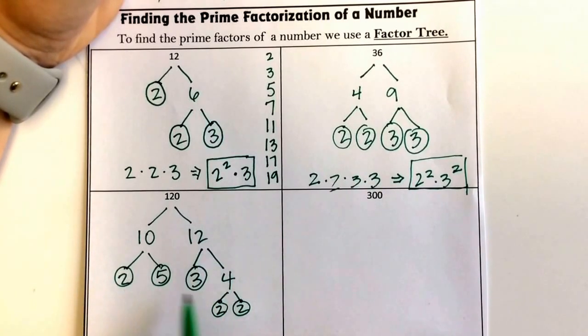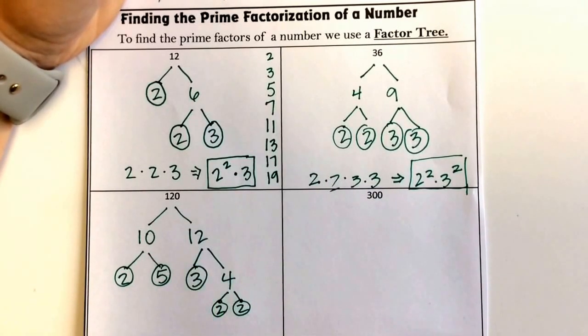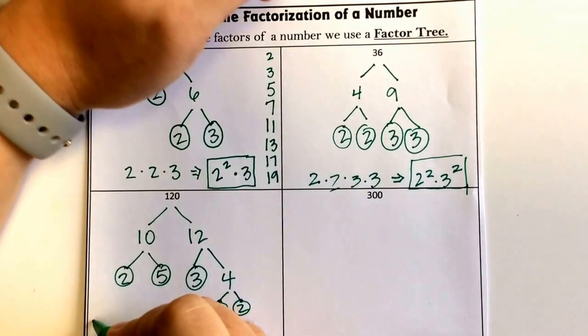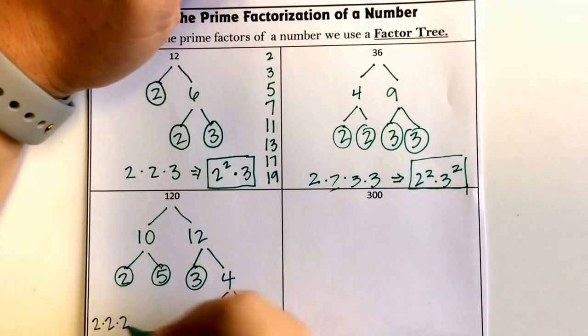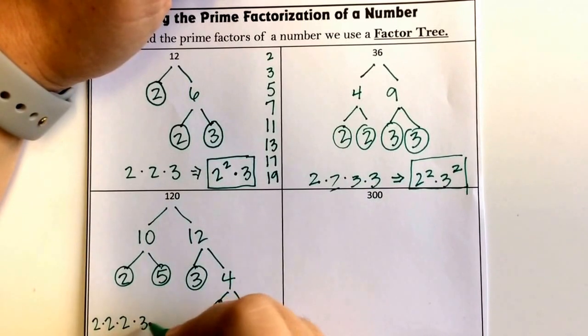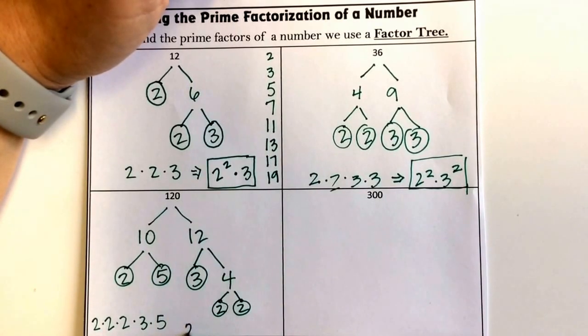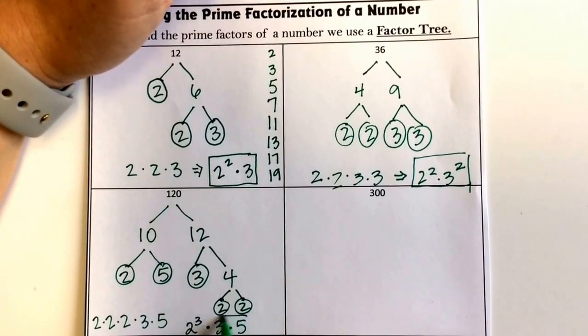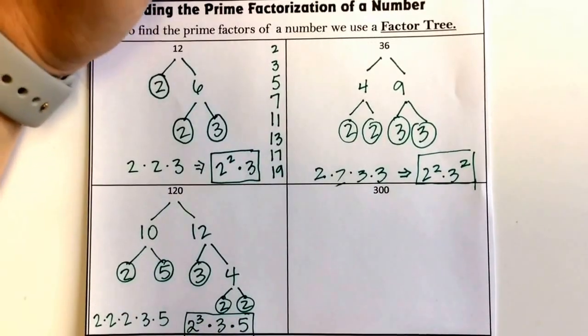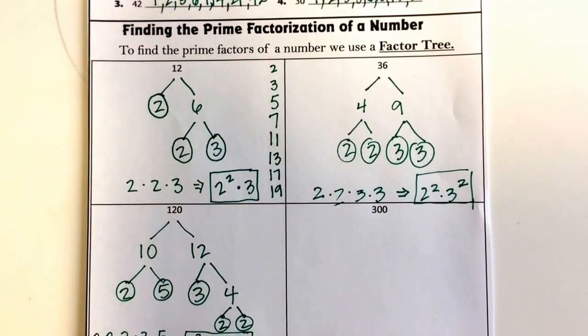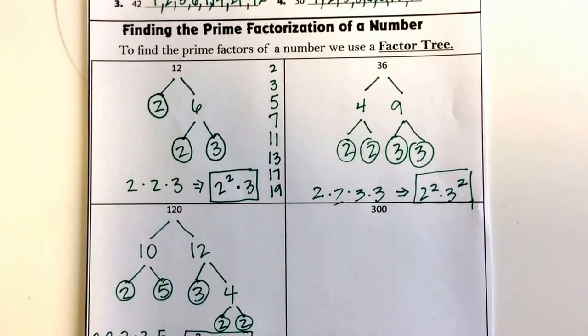So when I write the prime factorization here, I'm going to combine all the 2's, then I'm going to move to the 3's, and then I'm going to move to the 5's. It's important that you put those in order from least to greatest. So we have 2 times 2 times 2 times 3 times 5. And so if I were to write that using exponents, I have 3 2's here. So that's 2 cubed times 3 times 5. And remember, you can always check yourself and multiply that out and make sure that you get 120.